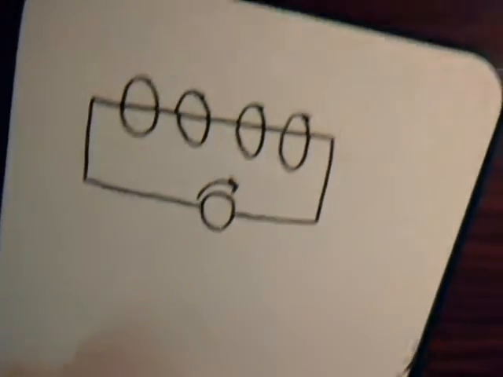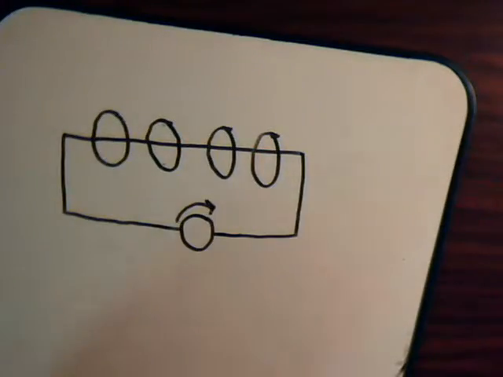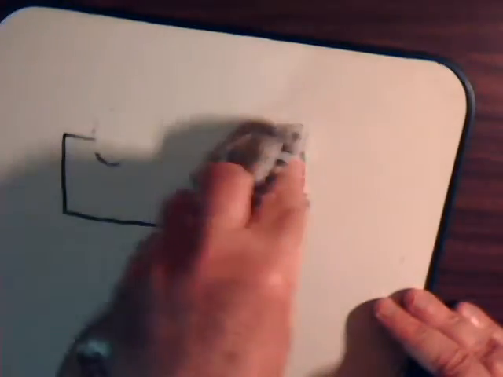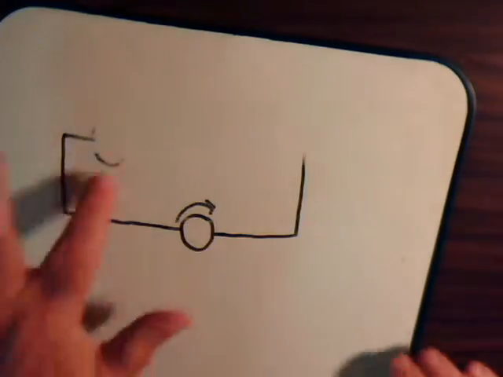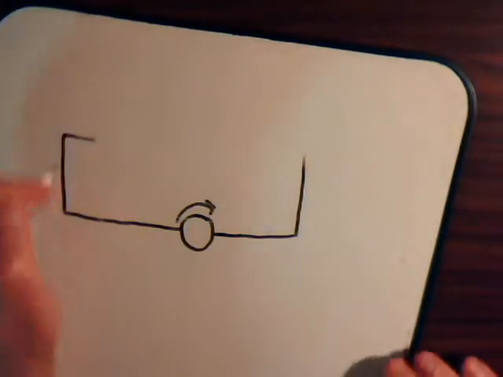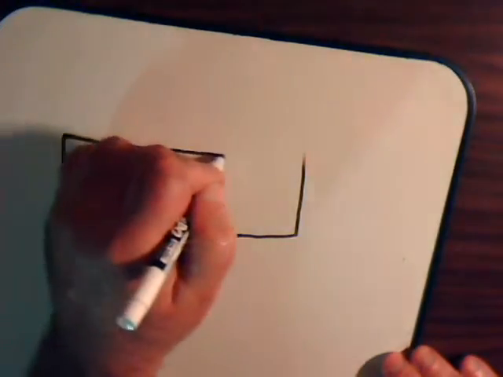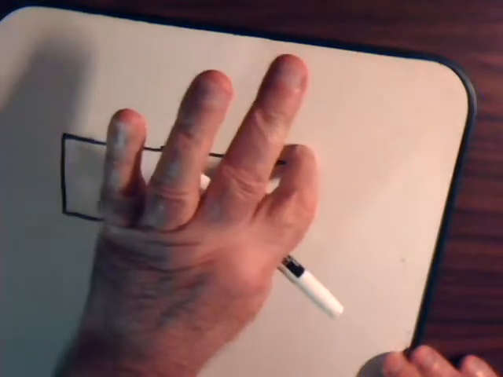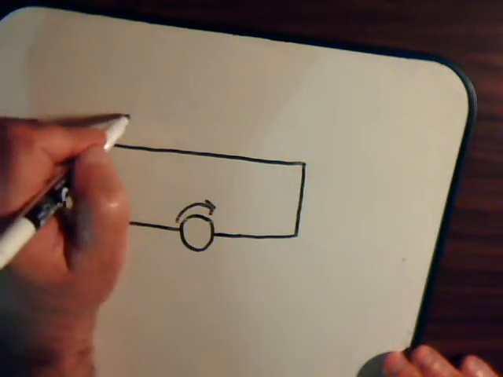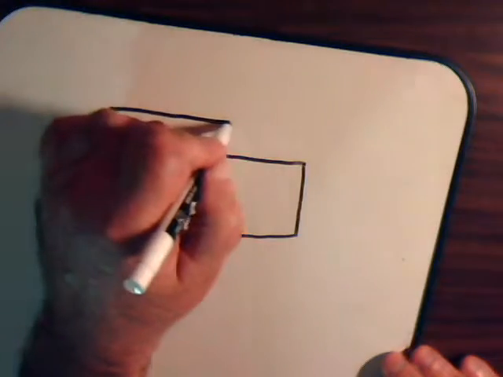Okay, well, suppose now that we had next to this conductor, in fact, let's just get rid of this altogether for a moment and start over. Here we have our original conductor, and then there's another one adjacent to it.